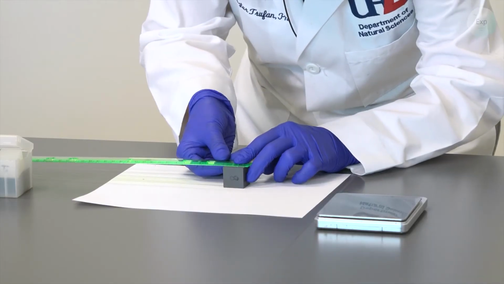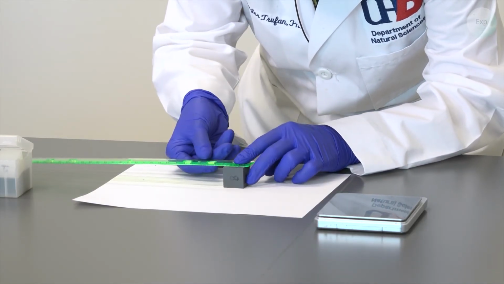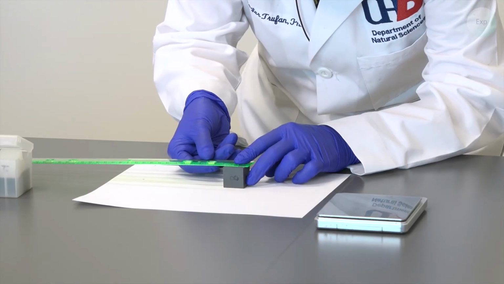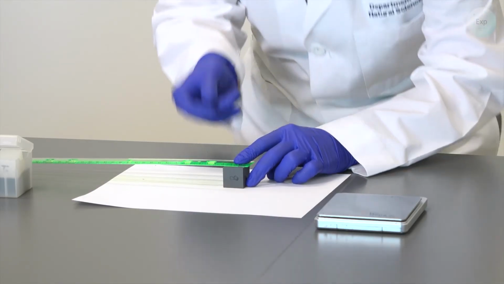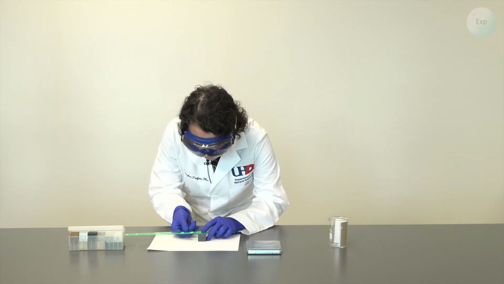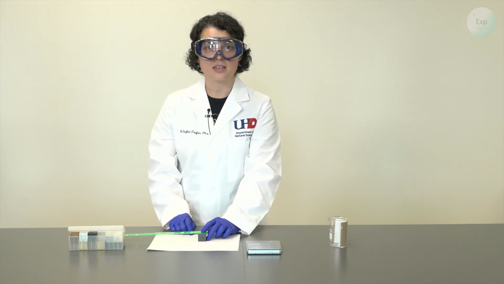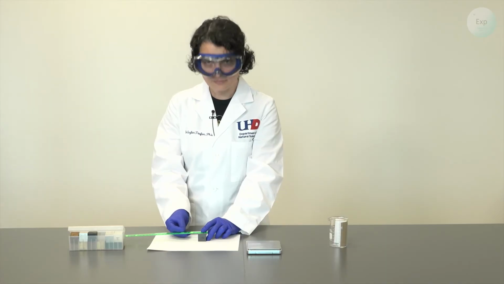And when we look closer, it is between 2.5 and 2.6, and it's very, very close to the 2.5. So we are going to estimate another number after the 2.5, and that will be a 1. 2.51 centimeters is our length measurement for our cube.